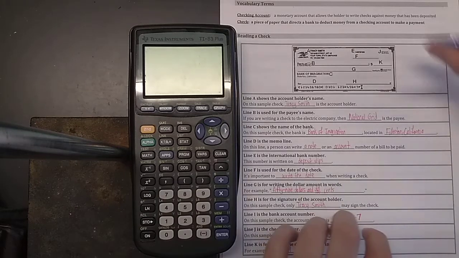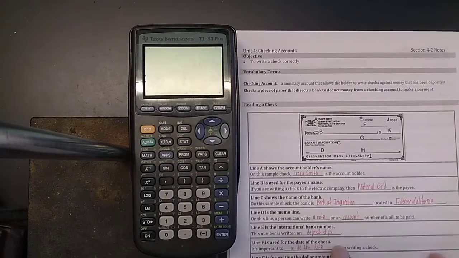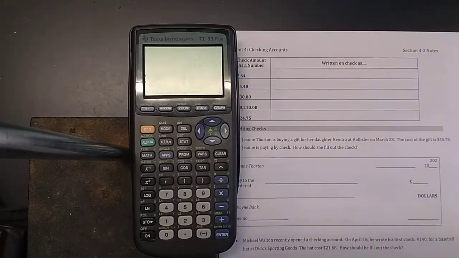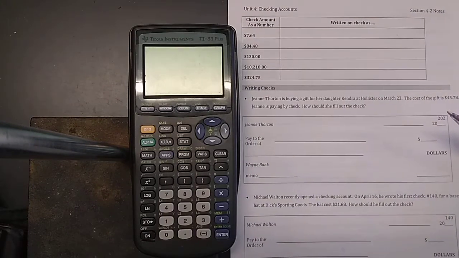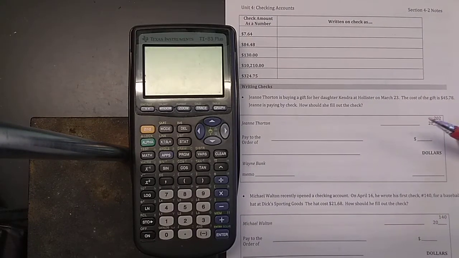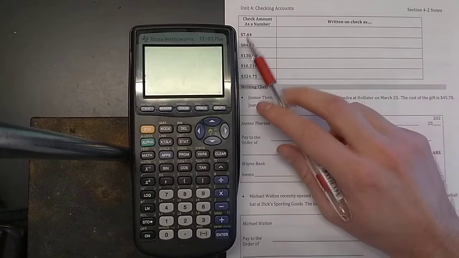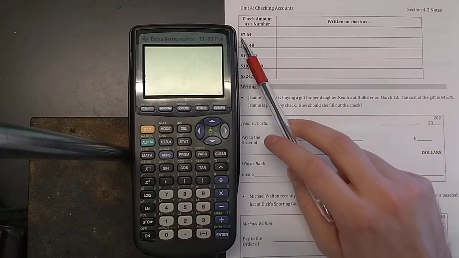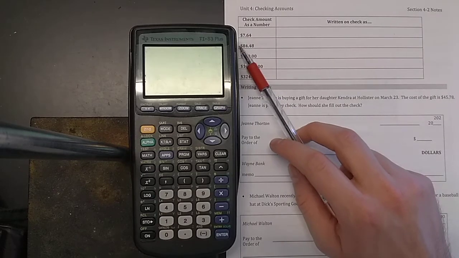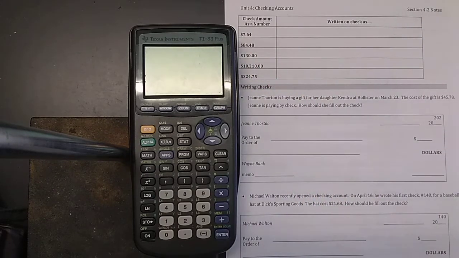That will obviously change depending on which check you're writing and how much it's for. So we have a couple of things to practice here. The first thing we're going to practice is writing amounts of money in words, as you would on a check. So $7.64, I mean, think about it. You wouldn't just say, if you're trying to tell someone that, hey, it's $7.64. Or if you're being a little bit more accurate, you'd say $7 and 64 cents. That's exactly what you're going to write out.